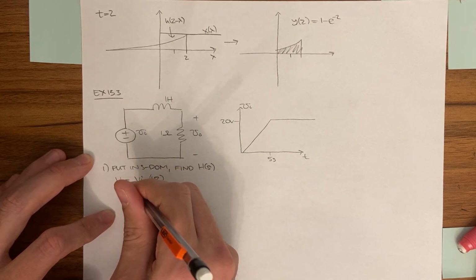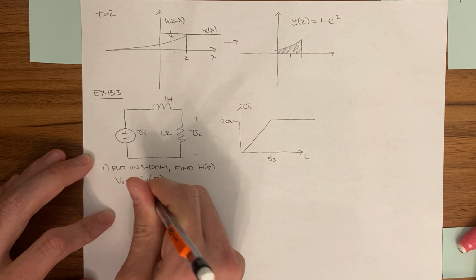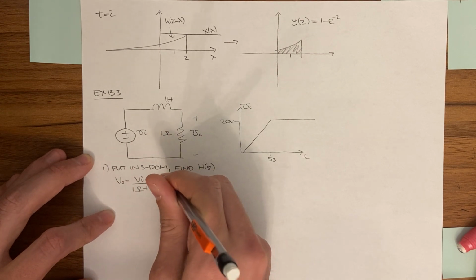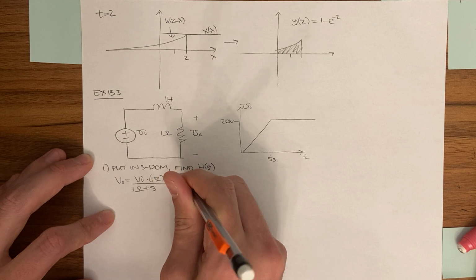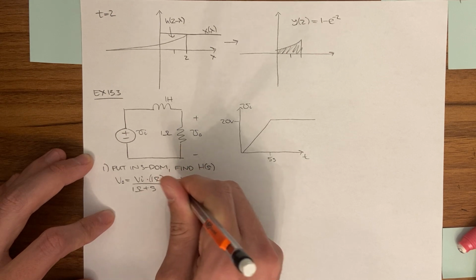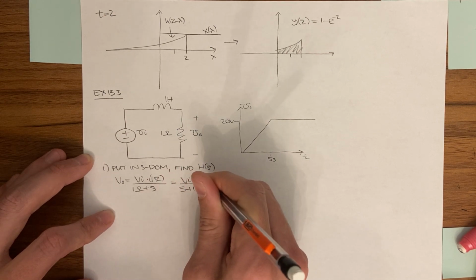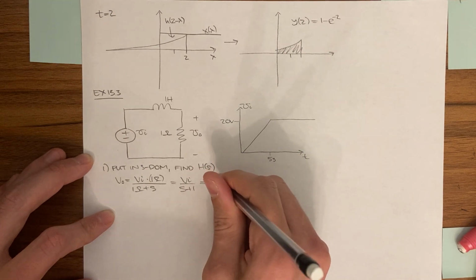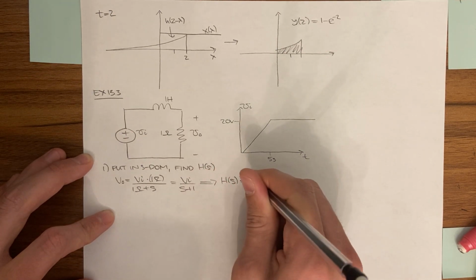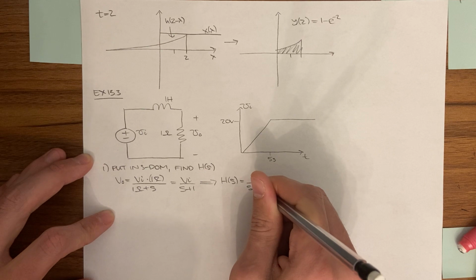So it's going to be 1 over (1 ohm plus s), or a simpler way of writing that is 1 over s plus 1. So H(s) is 1 over s plus 1.